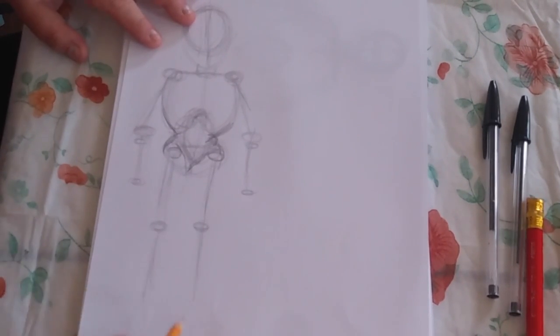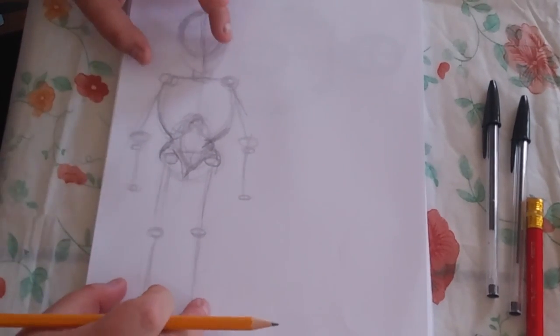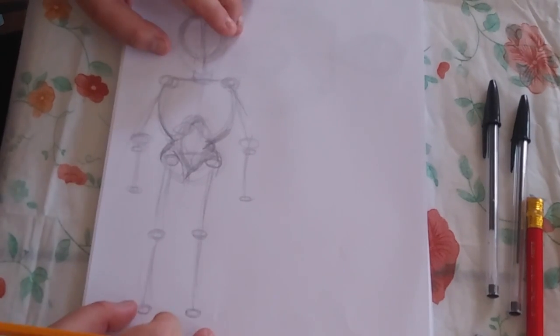And now we're going to create the feet. Remember, we have a joint here and a joint here. This is where normally the joint is. It's where the feet starts. Now, basically we have the inner skeleton that most artists use.